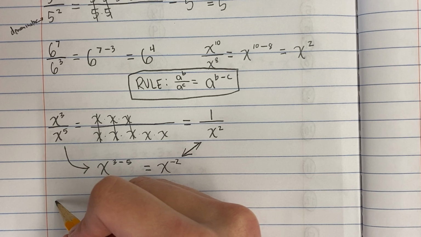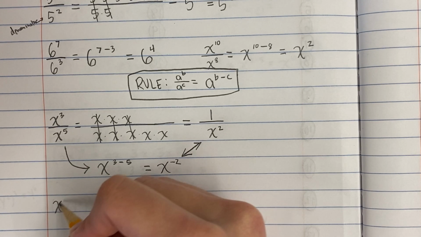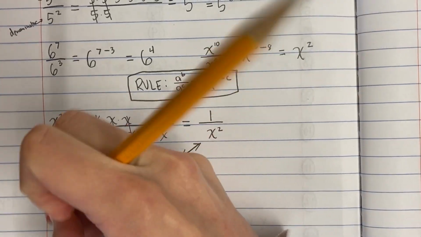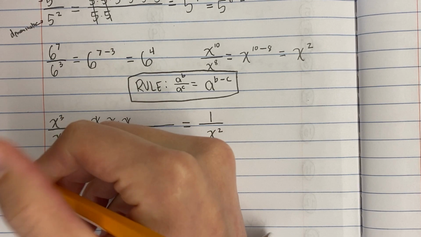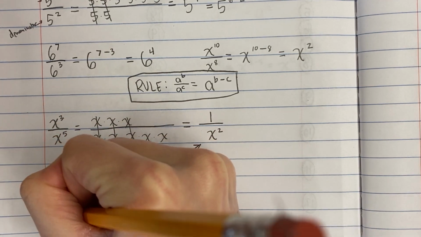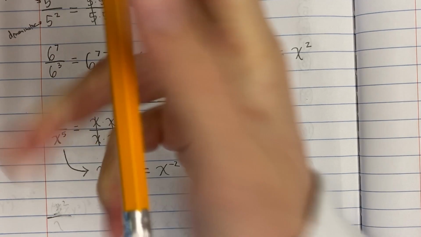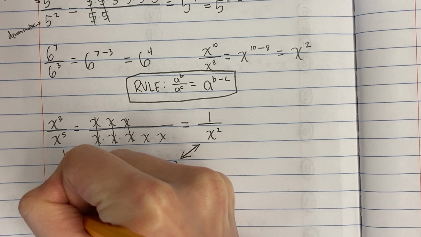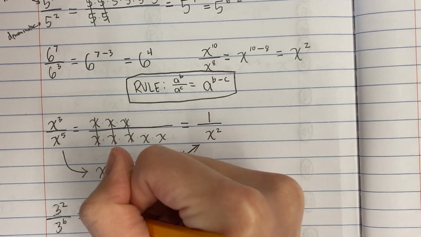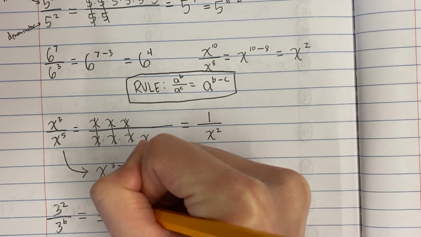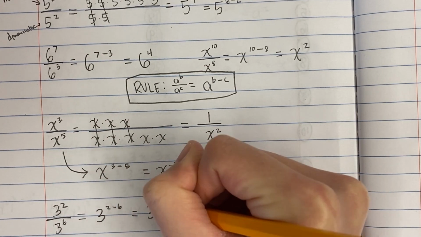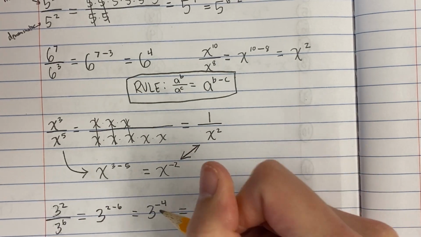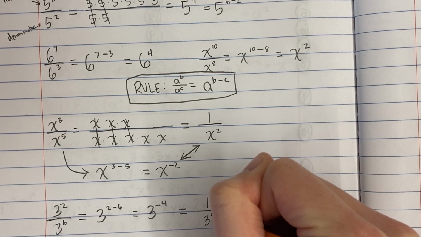Let's look at one more example, and then we'll write out the rule officially, so you can see that this works no matter what. If this is with a number, let's say I have 3 squared over 3 to the 6th. My rule still works. That's 3 to the 2 minus 6. That's 3 to the negative 4th. But what I do is I write it like this: 1 over 3 to the 4th.